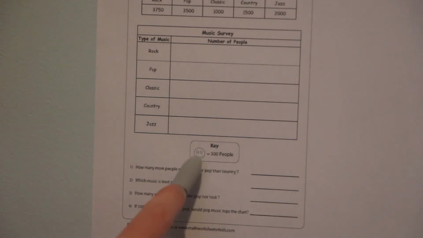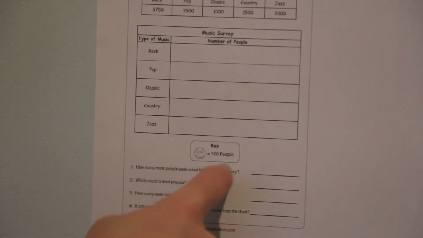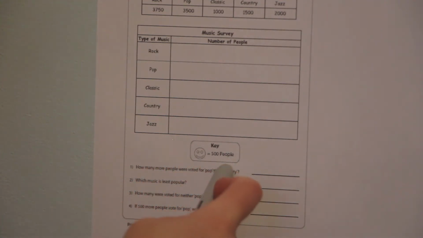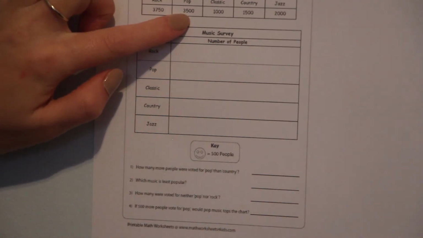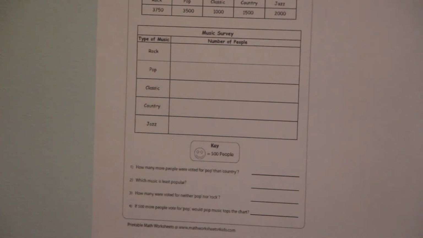The key here says that 1 smiley face equals 500 people. Let's start with pop, which is 3,500 people. 3,500 divided by 500 is 7, so we need to draw 7 smiley faces.